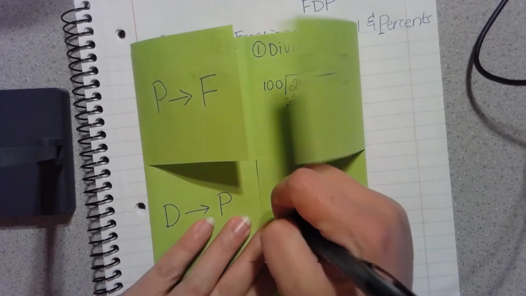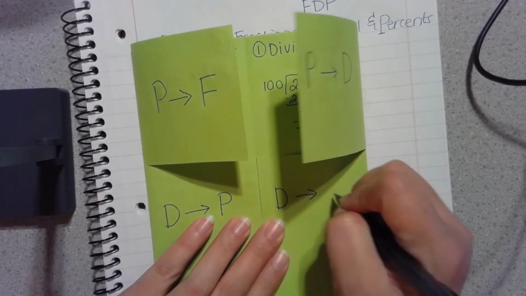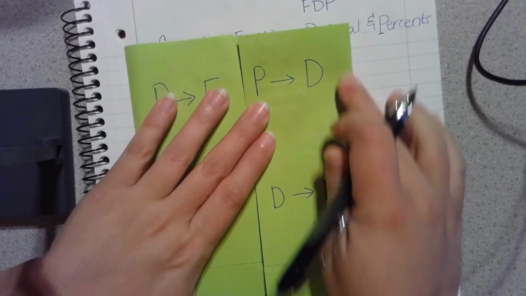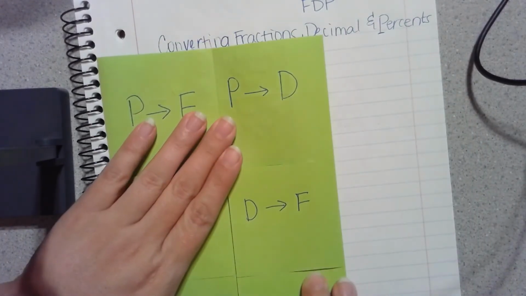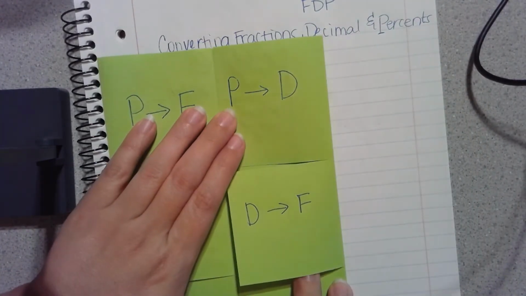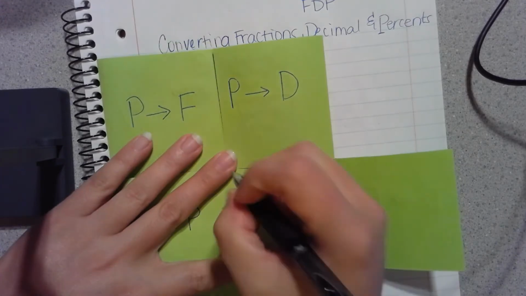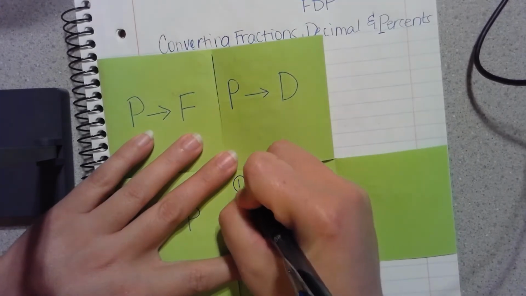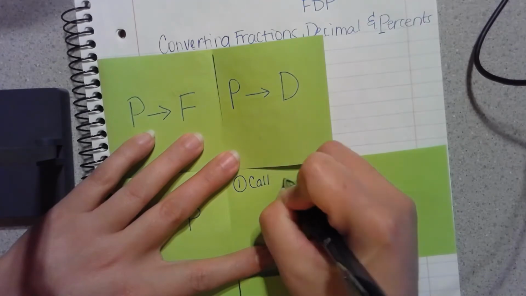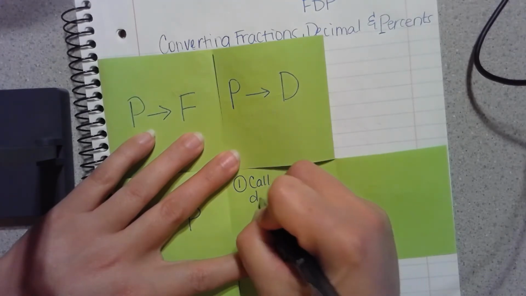Let's go ahead and look at decimals moving to fractions. Okay, for a decimal to move to a fraction, you want to call the decimal by its name.